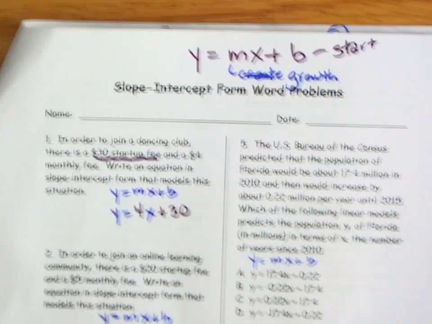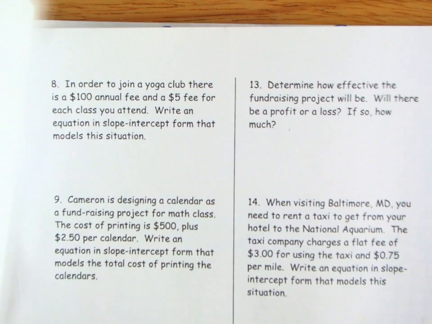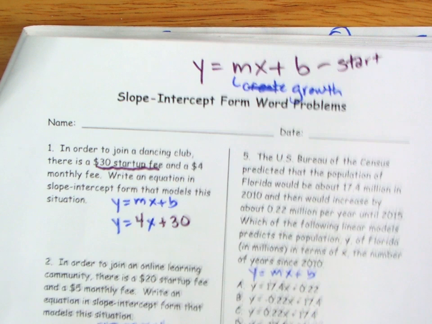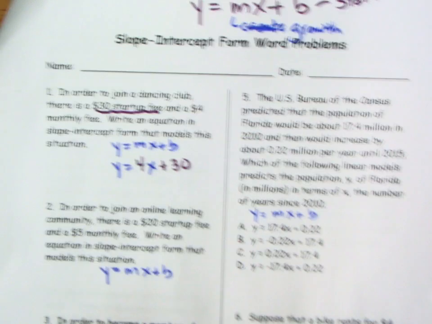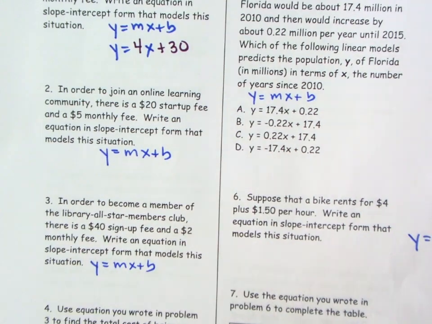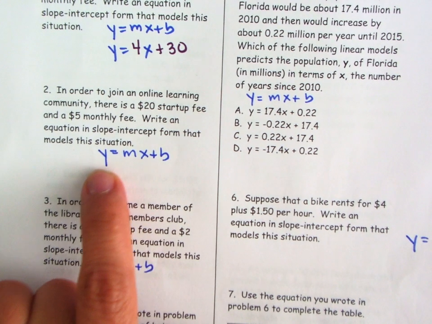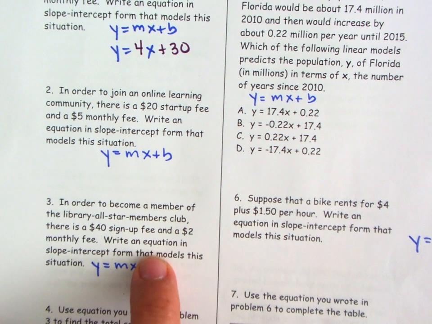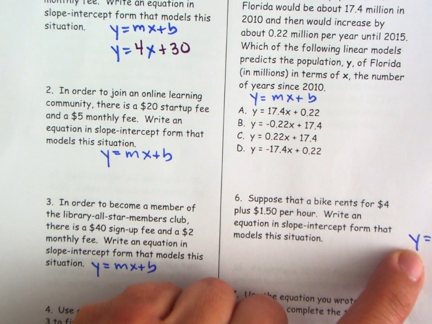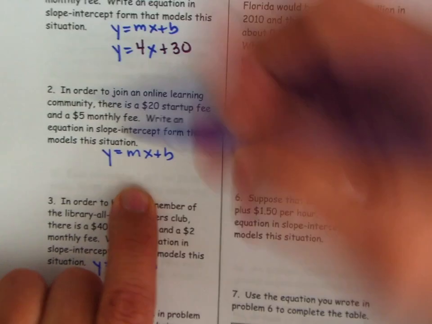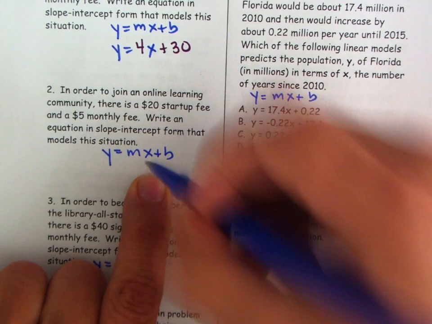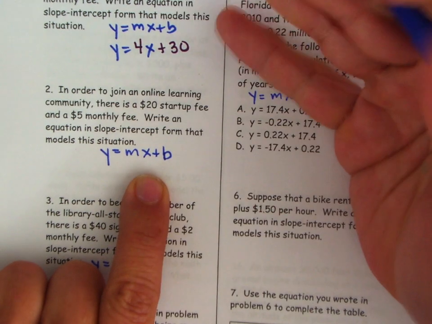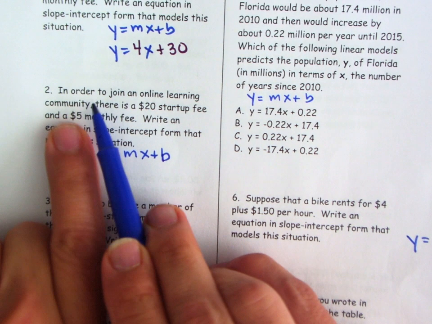So anyway, I asked you guys to do 1 through 7, and your next assignment will be the next page, which is 8 through 16. But for now, let's go ahead and review this stuff. I actually did the first one for you guys, so let's go ahead and do number 2. Remember, I put the y equals mx plus b, the slope-intercept form equation, for each problem. Remember, the b is your starting point. If you read the word problem, figure out which one is your starting point. So let's read number 2.